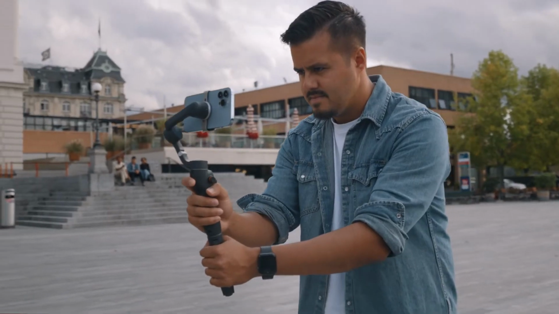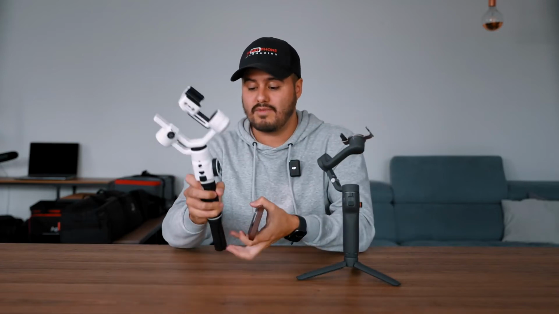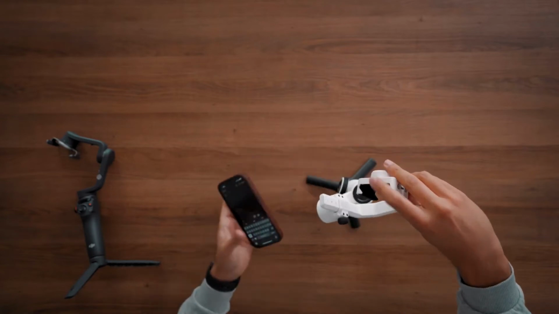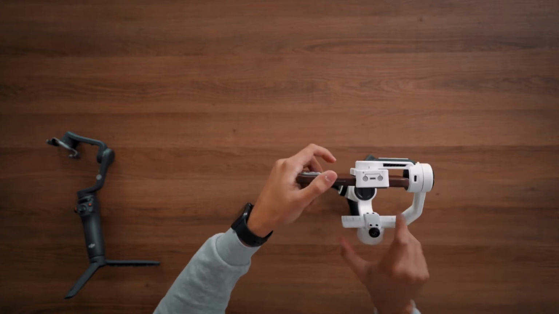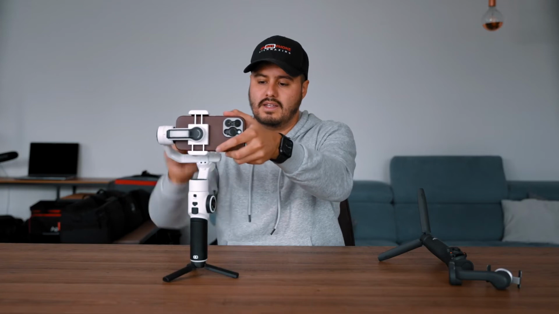So this is a really efficient way to capture moments quickly, whereas with the Zhiyun Smooth 5S, it will take a bit longer. So I'd first have to unlock all motors. So, and then I can place it like this. And then I need to make sure this part is balanced. And then I can turn it on. And I'm ready to go. So it does take maybe 5 to 10 seconds longer.